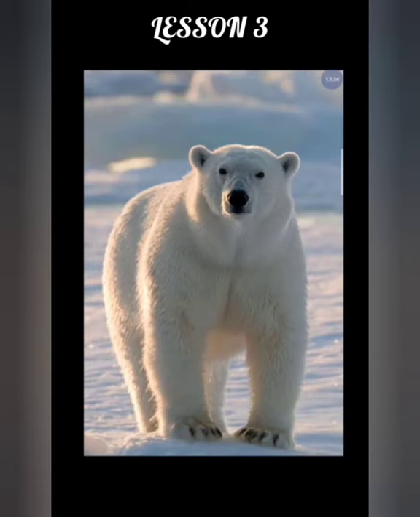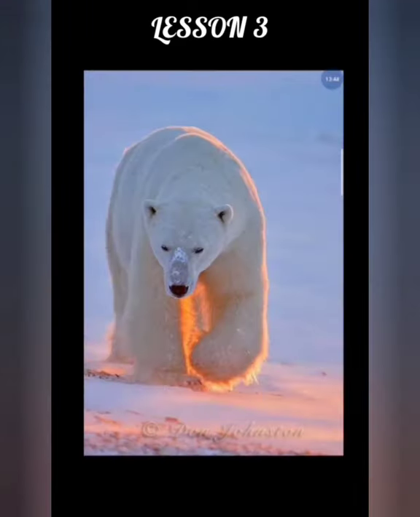That very thick white fur means hairs, fur that blends in with the snow around them and helps them to keep warm. This white fur helps the polar bear to keep very warm. Have you understood?